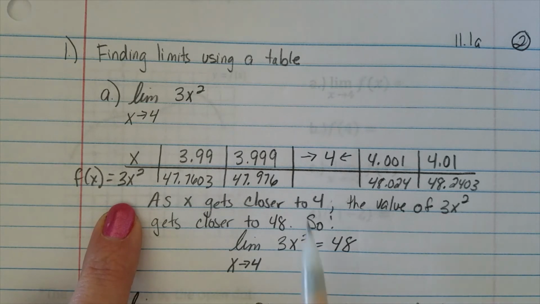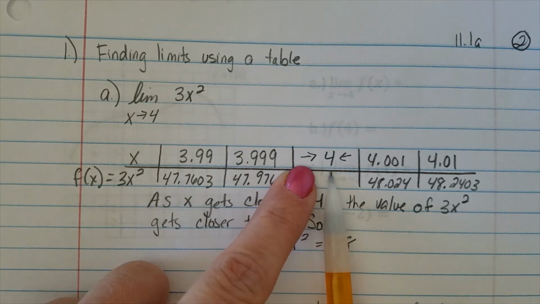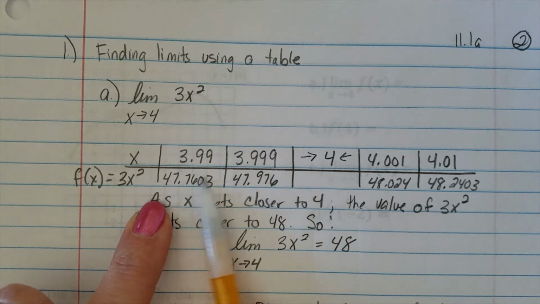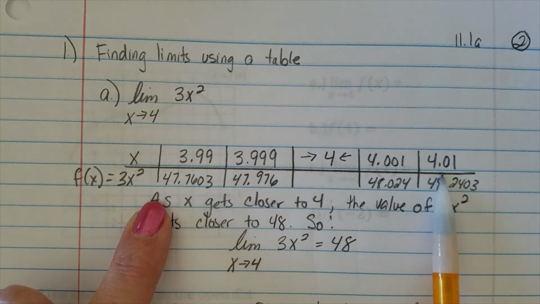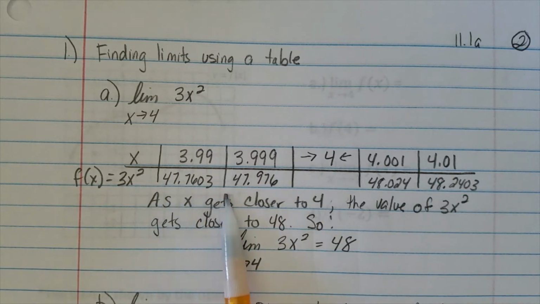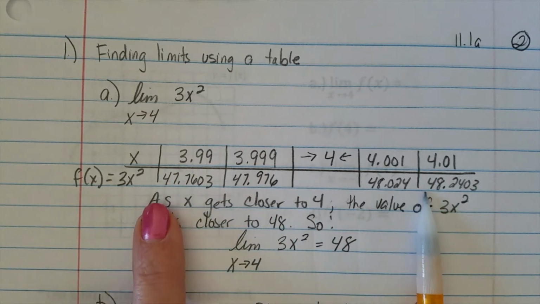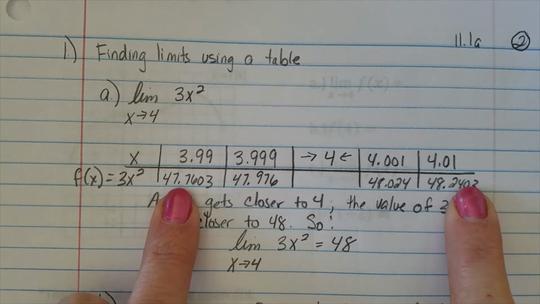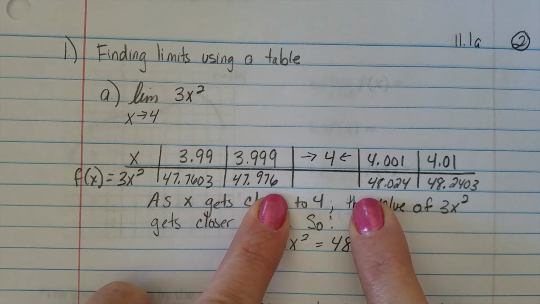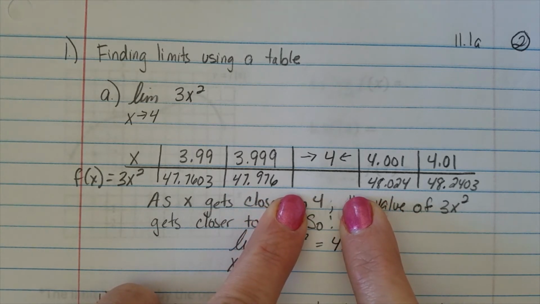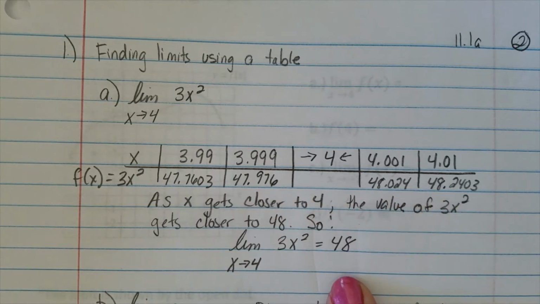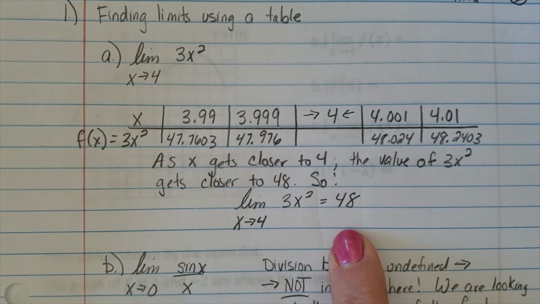So here we go. Again, my a value is 4. I've chosen 2 numbers that are a little bit less and 2 numbers that are a little bit greater. Plug them into the calculator. Here are my output values. So as I'm looking at this, as x is getting closer to 4, where are my y values going? Well, they're going to approach 48. So the limit is 48.